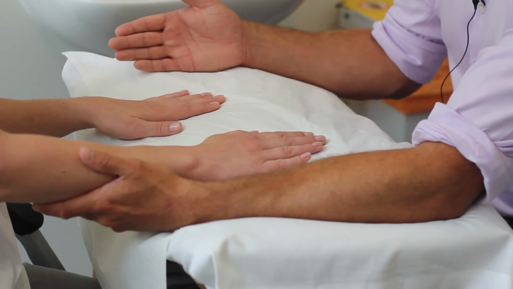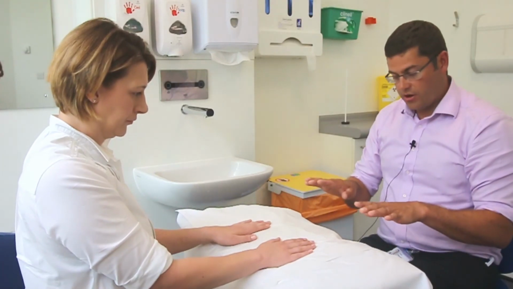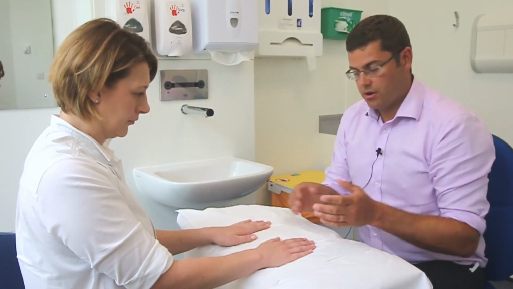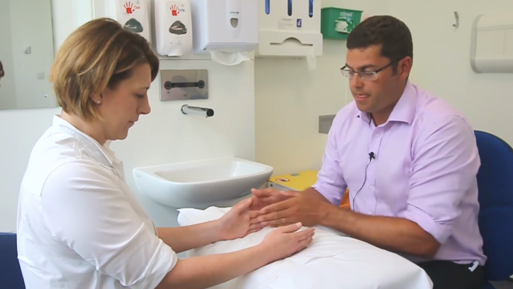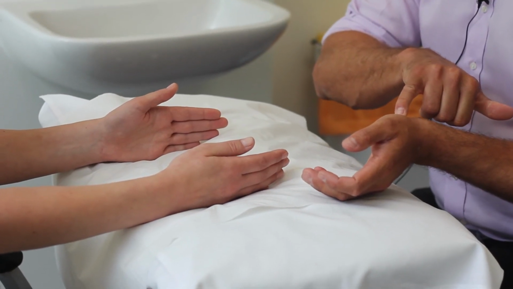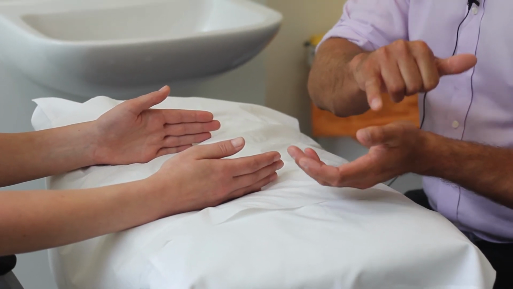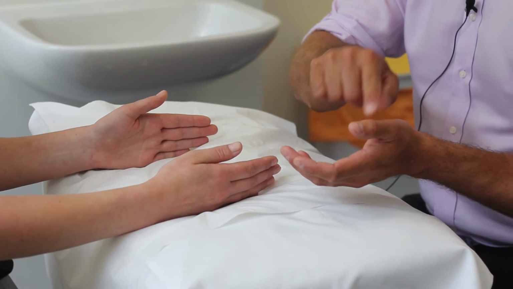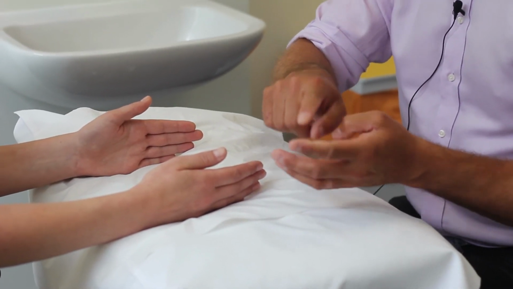Usually it's around 20 degrees radial deviation and 35 degrees ulnar deviation. Then we'll work onto the thumb. So if I can just turn your hand up there, and then we'll turn this one. So the thumb has a CMCJ at the bottom, carpometacarpal joint, MCPJ, metacarpophalangeal joint, and IPJ. So there's only two phalanges, so it only has an interphalangeal joint rather than a proximal and distal interphalangeal joint.